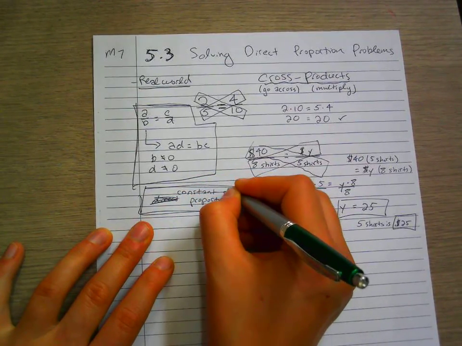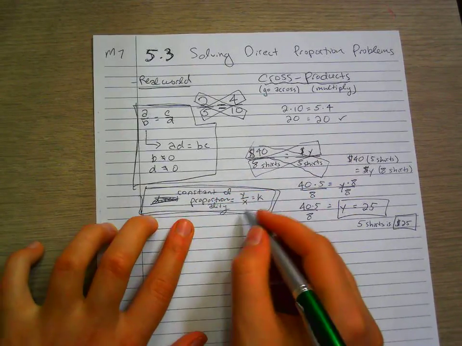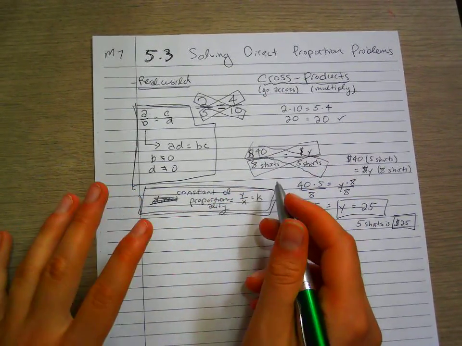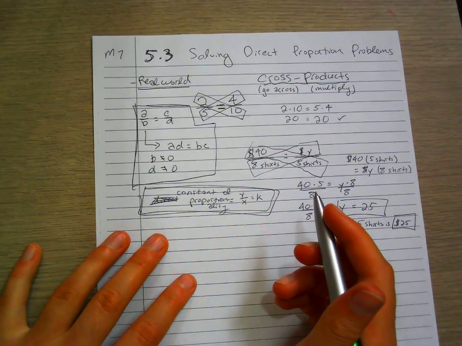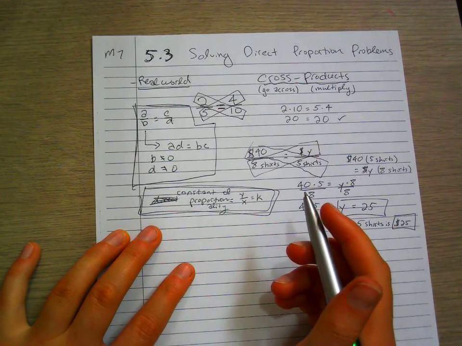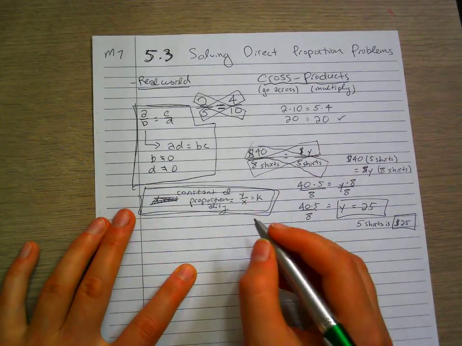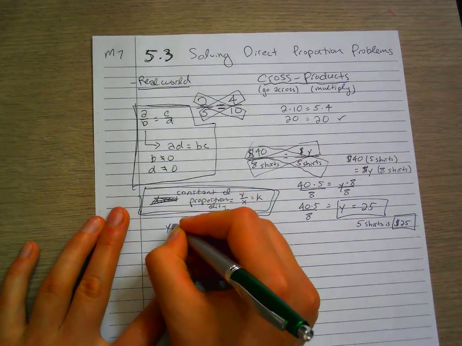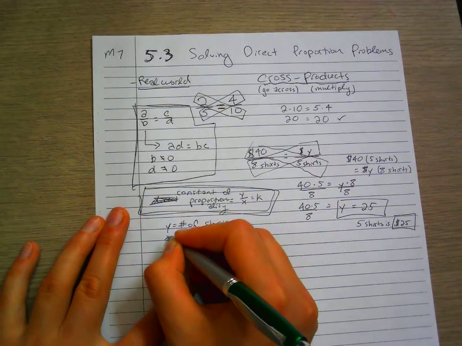This is the constant of proportionality. These two are directly proportional. So in order to find that, all you'd have to do is put the cost of the shirts over the number of shirts. So let's say y over x.